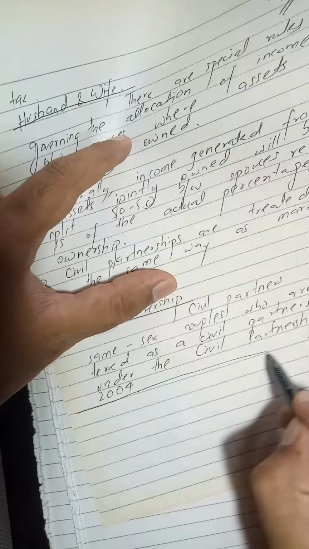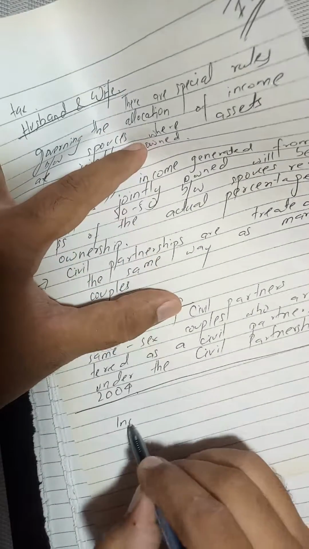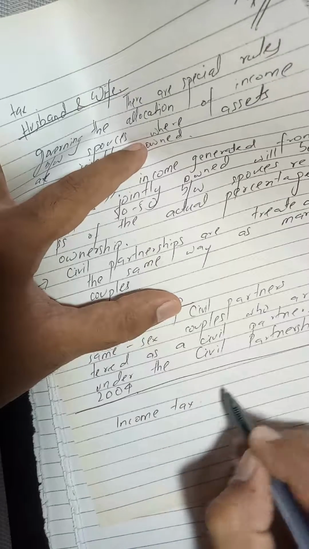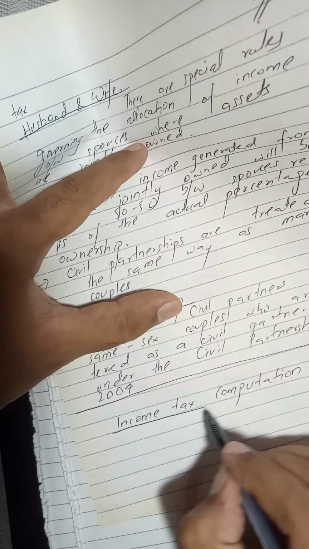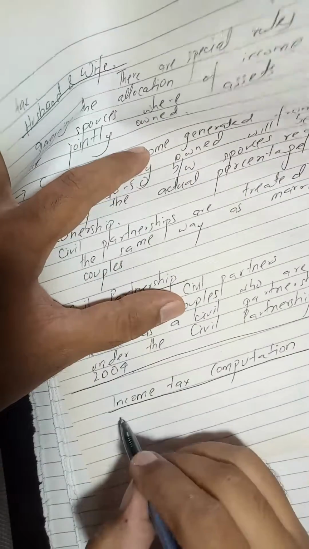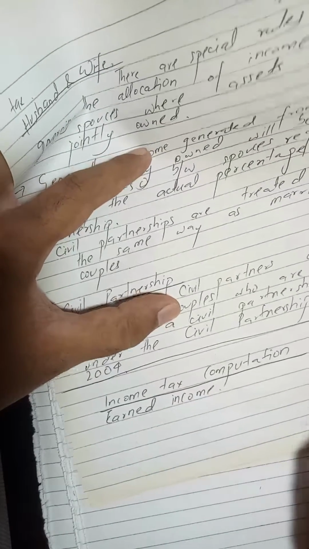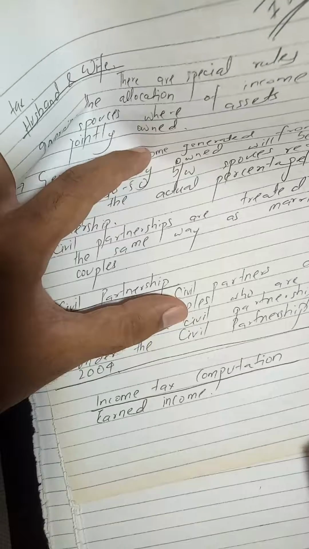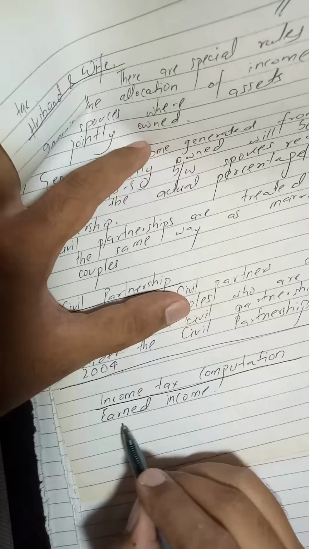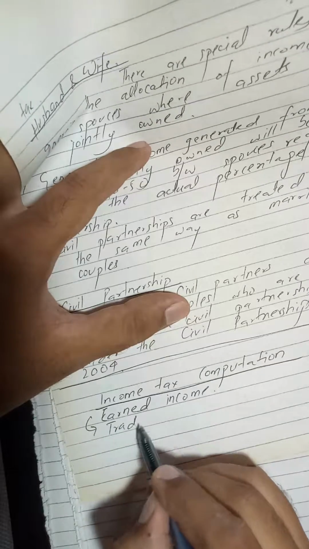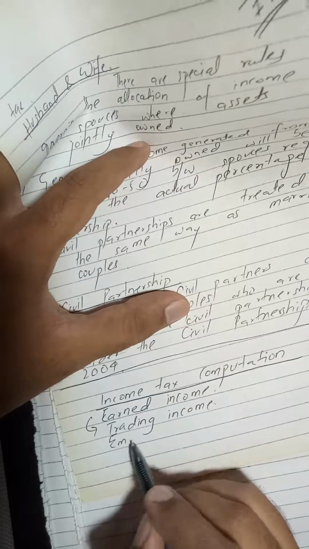So this is just the basic theory. When we talk about the income tax computation as well: earned income and trading income, that includes trading income, employment income.